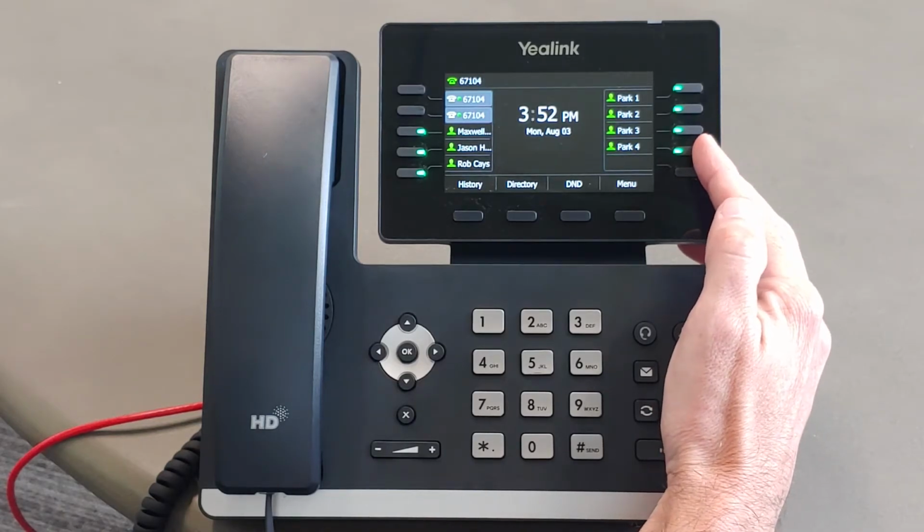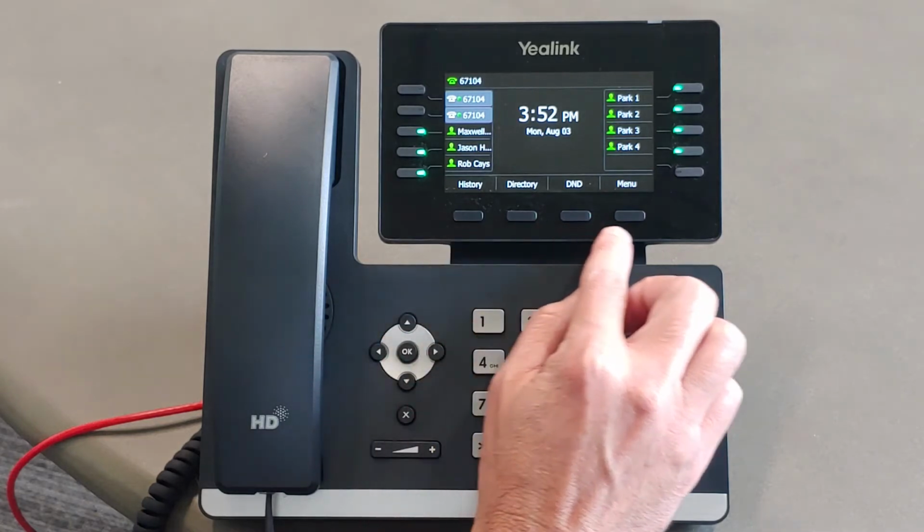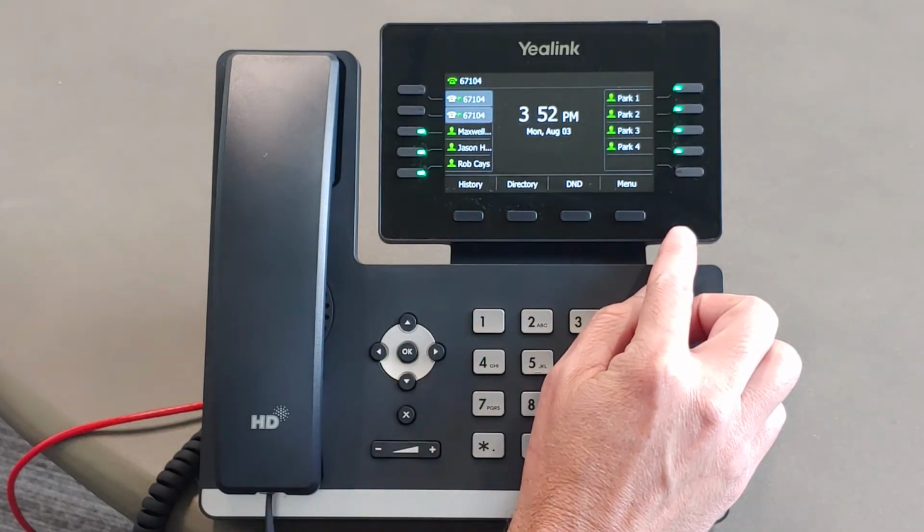Next, let's talk about the soft keys along the bottom of the LCD screen. They offer quick options when you need them. They will change based on the activity of the phone. When the phone is idle, the following buttons are available.